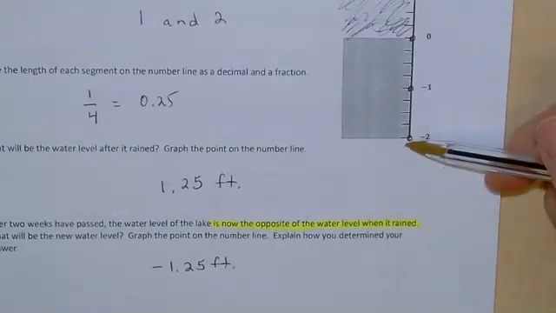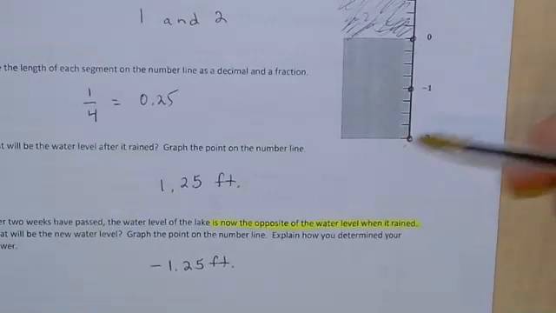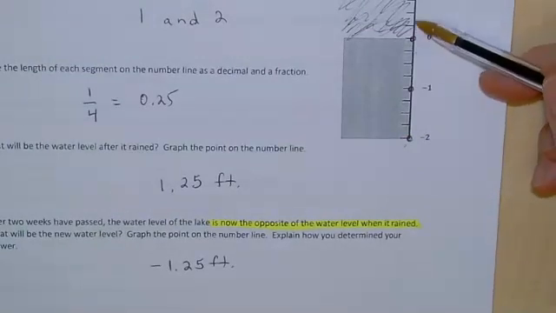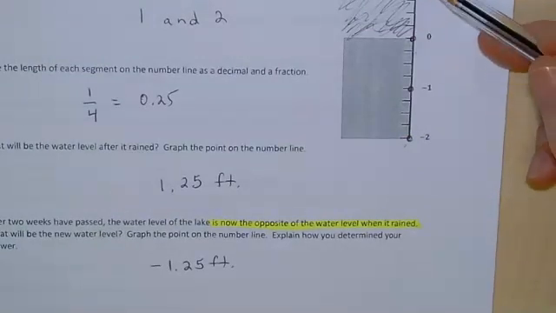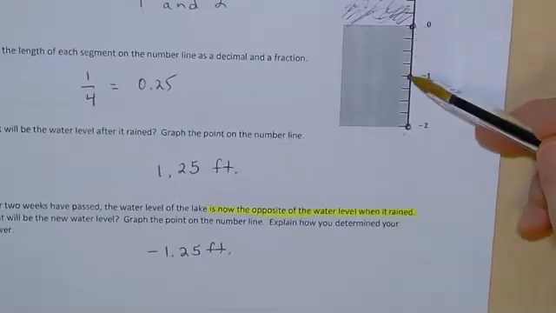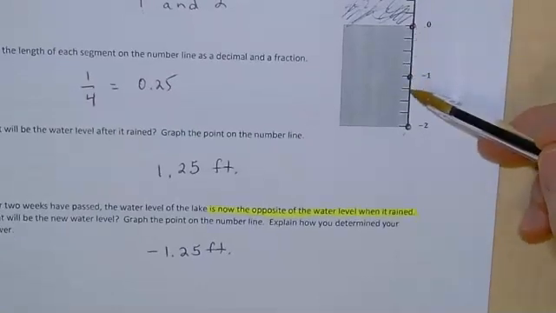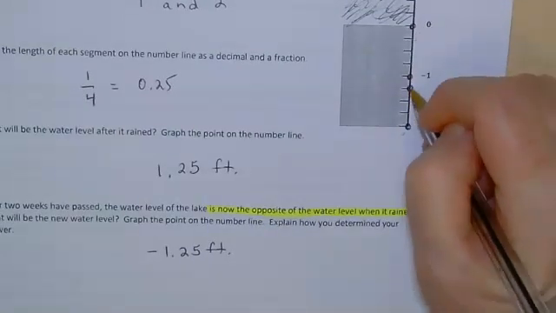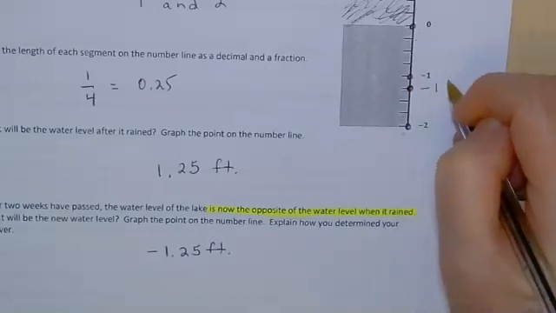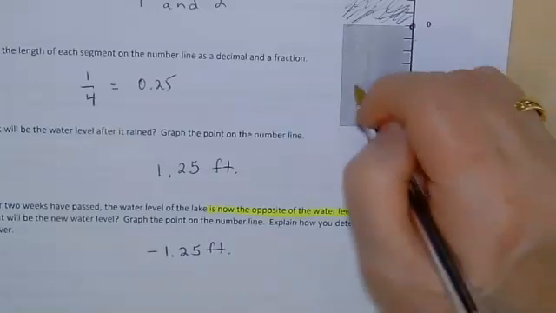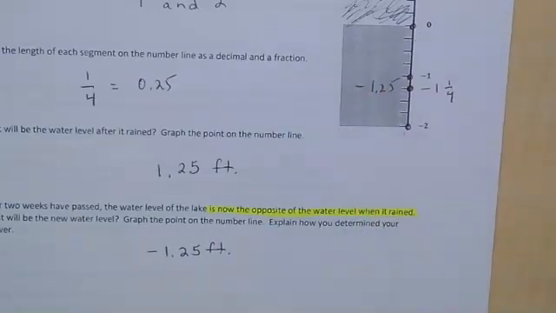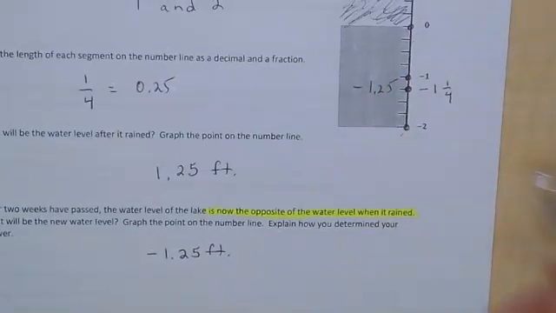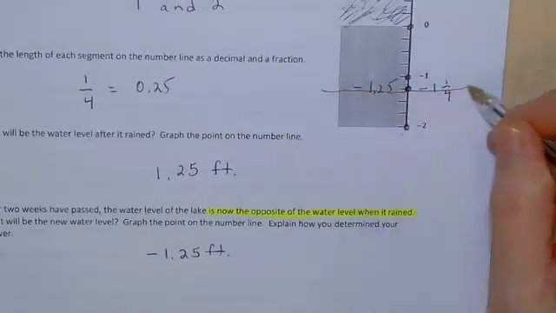And remember, it's the same distance away from 0. So we went all the way to 1 and then picked the very next tick mark after 1. And now the water level's all the way down here.